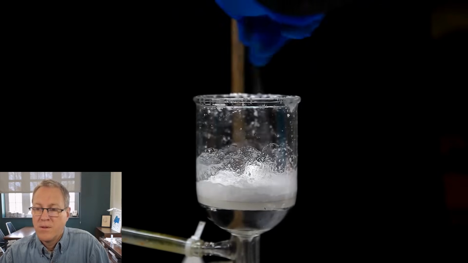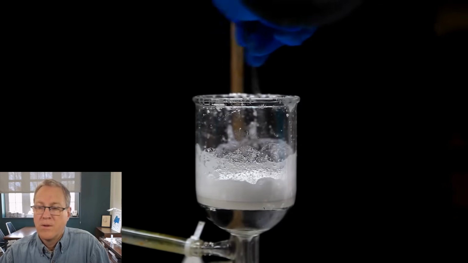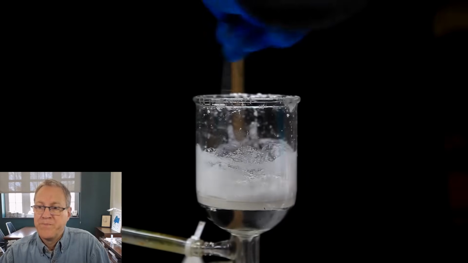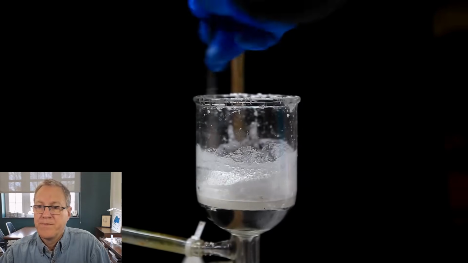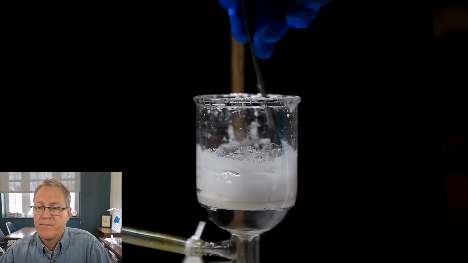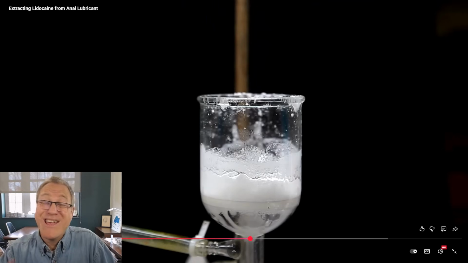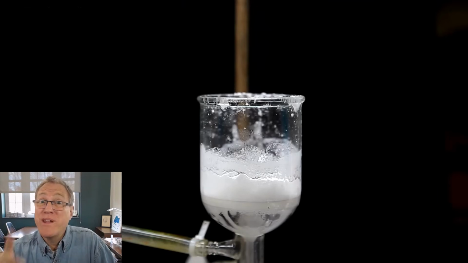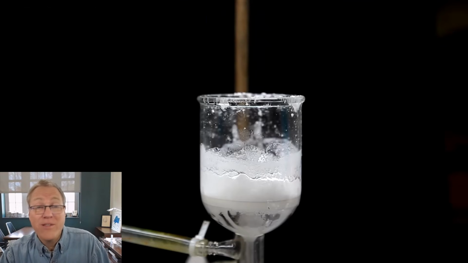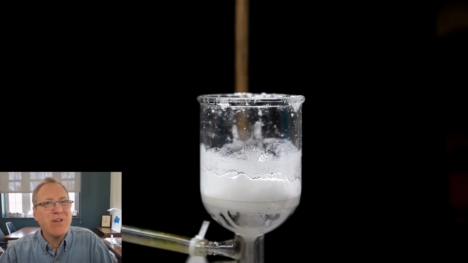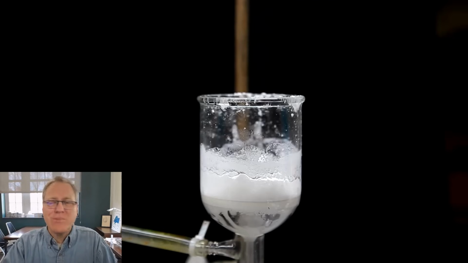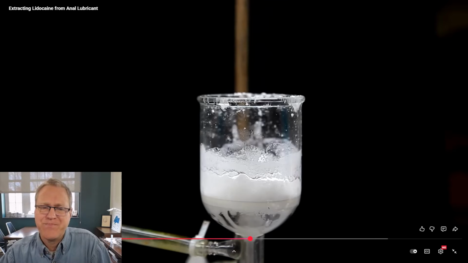Then, just like I did in the beaker, I mix it around and try to wash the lidocaine. When the lidocaine is free of all the water-soluble stuff, it should be a free-flowing powder, whereas right now it's kind of clumped up. Okay, he's done a lot of work on this, but he doesn't like how it feels on that spatula. So, that's just kind of a chemical intuition. This is good, but it's not quite there yet.